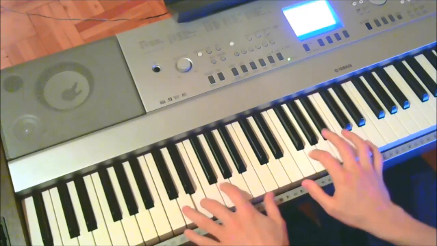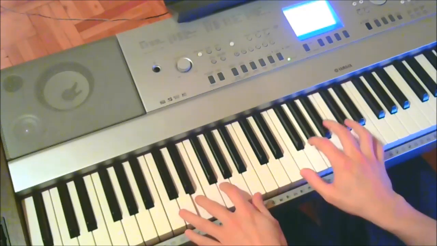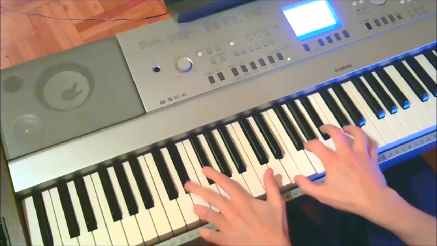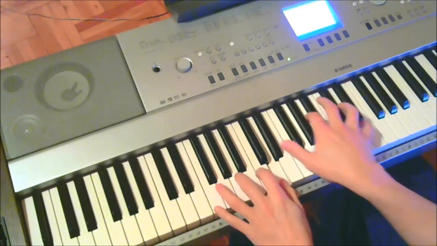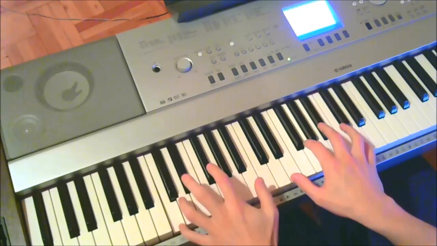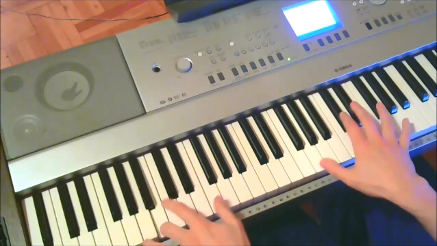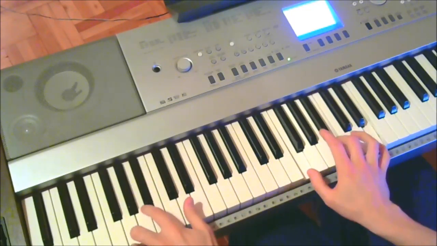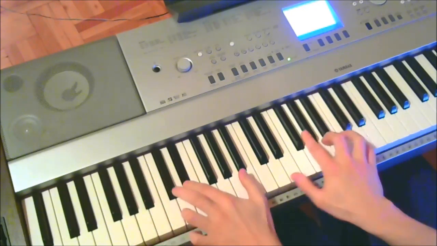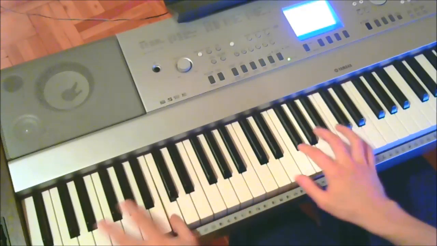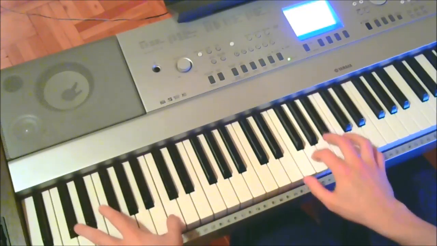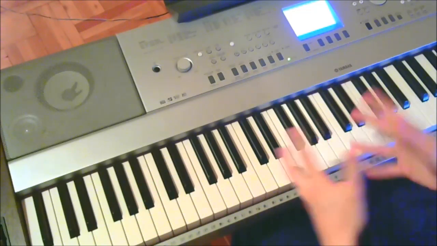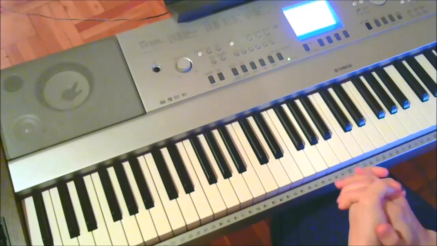So let's do that. So we actually did the chords that I've just told you, and it sounds very nice and bluesy.